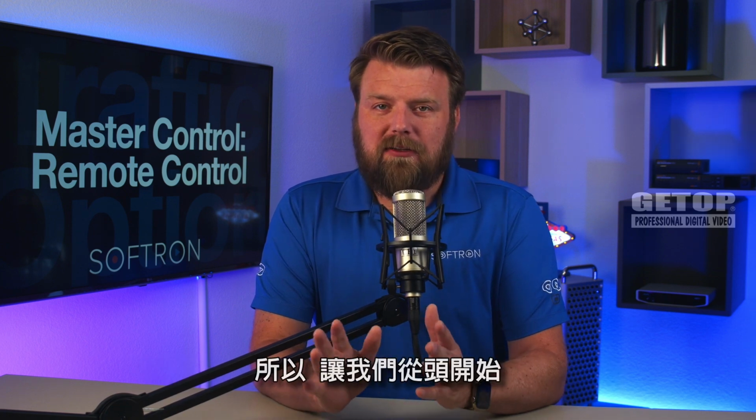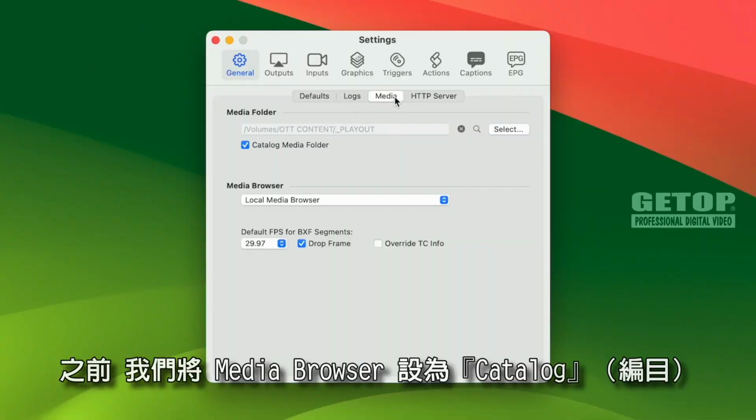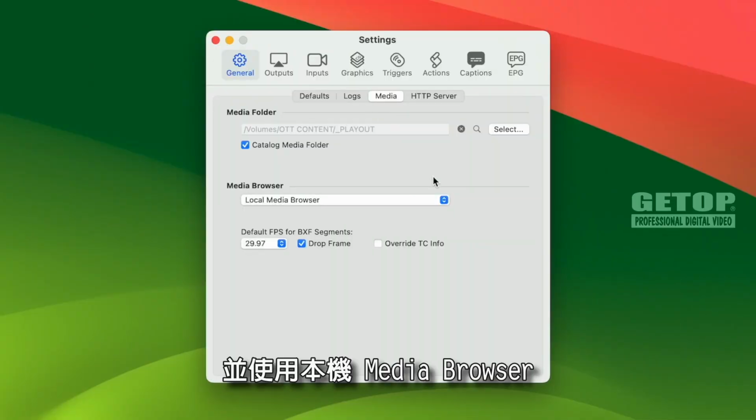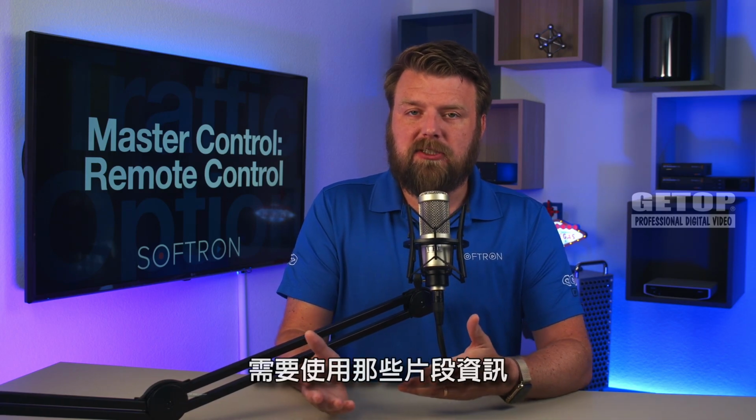So let's start really from the beginning, and that's the media browser. Before, we set the media browser to catalog and use the local media browser. But the question becomes then, what if I have multiple channels that need to use that clip's information? I don't want to mark the same in and out point on the same clip for 5 different channels. That's just not an efficient way of doing it.